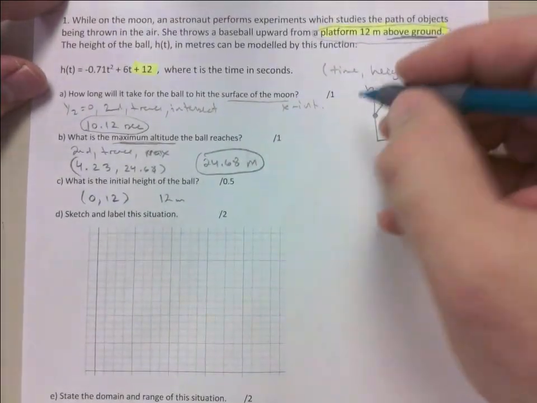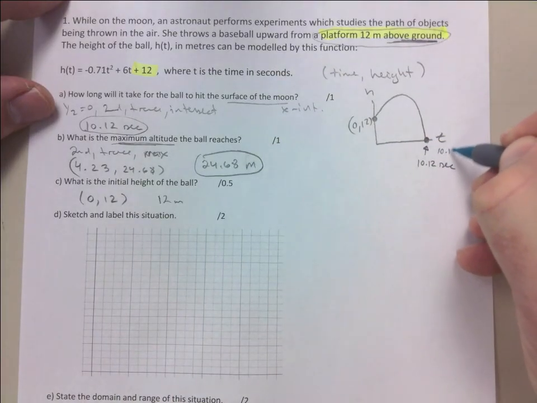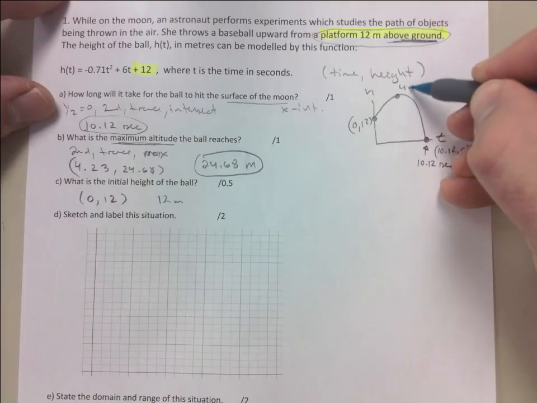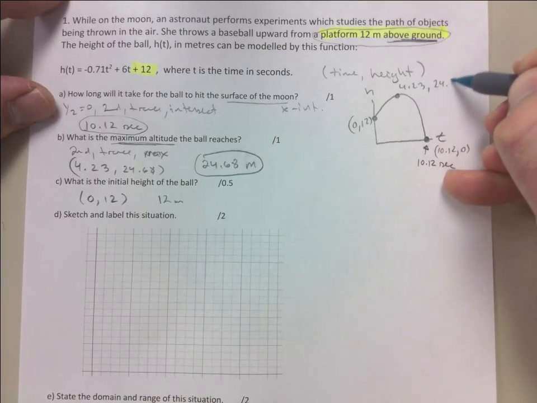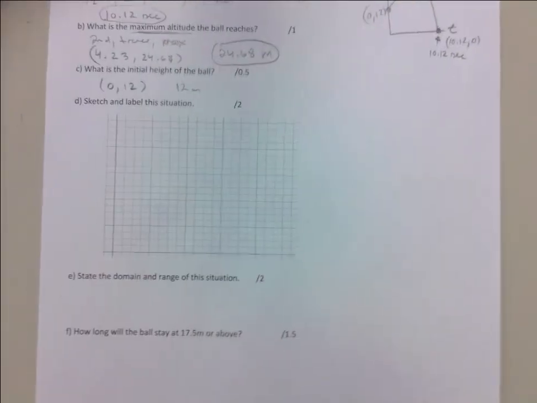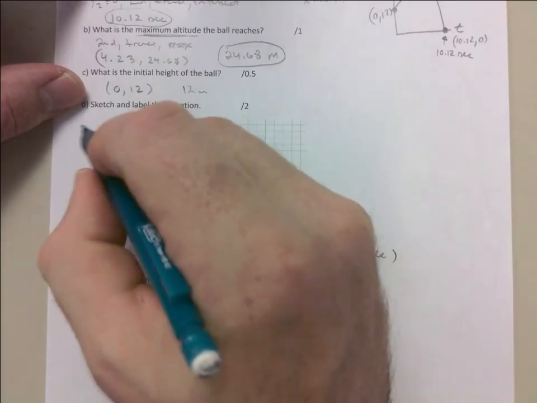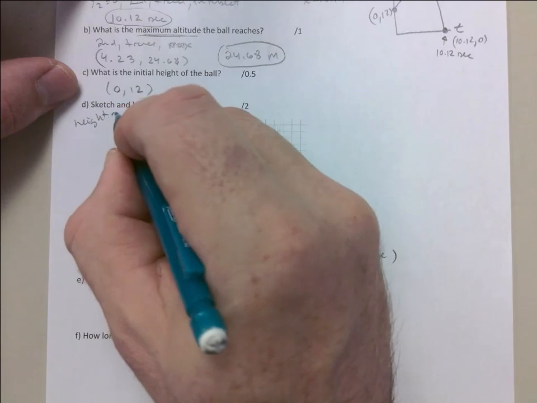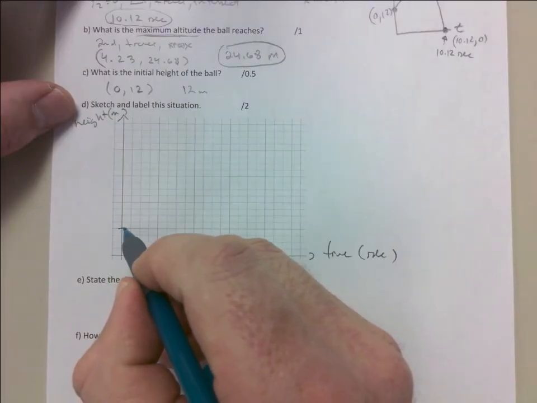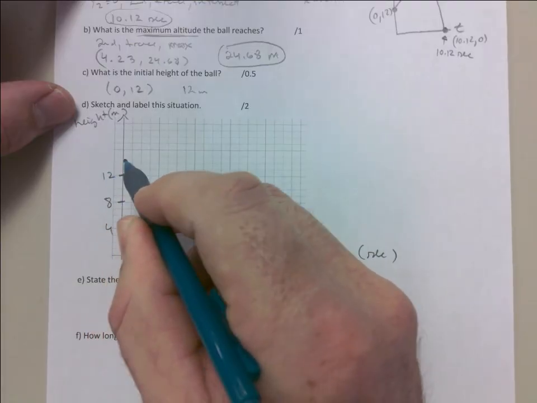If I go to my sketch up here, I have 0, 12. I have 10, technically 10.12, 0. That's the coordinates of this. I do know my vertex. That's 4.23, 24.68. And now I'm going to do a proper sketch, right? First things, time in seconds, height in meters, so you have that labeled. Let's see here, 1, 2, 3, 4, and another 4, that's 8, and another 4, that's 12. So that actually works pretty good.